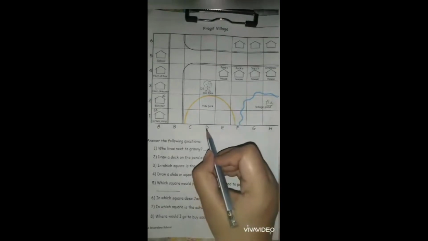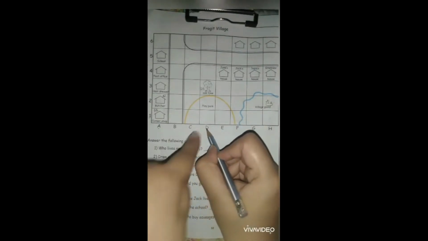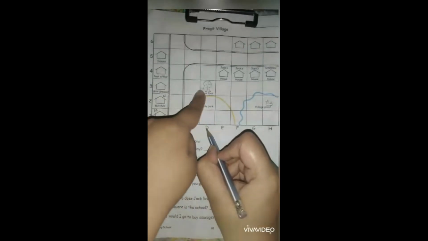Okay class, now we will draw a duck here. Which square is the oak tree in? Now tell me, in which square is the oak tree? In which column is it? It is in column D. And in which row is it? It is 3. So it lies in the D3 grid.